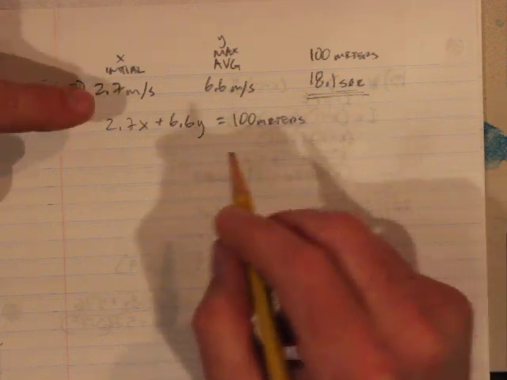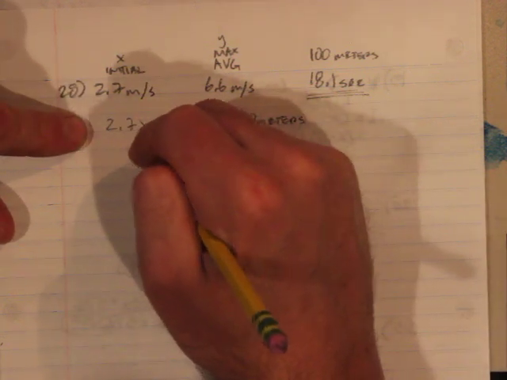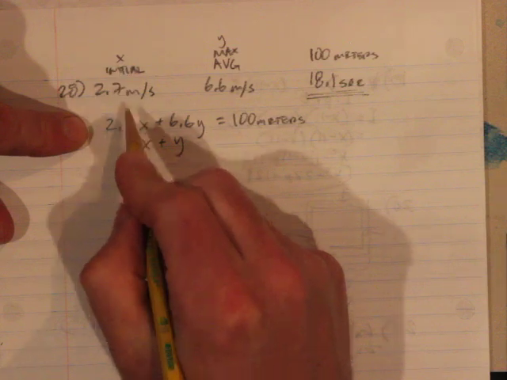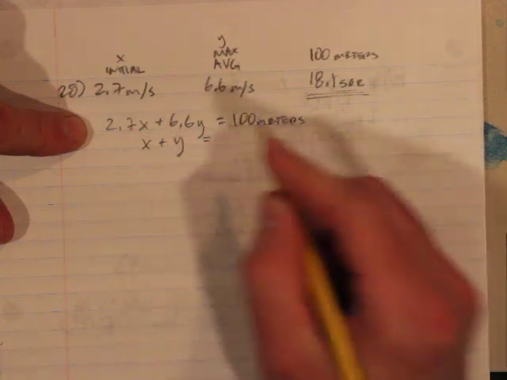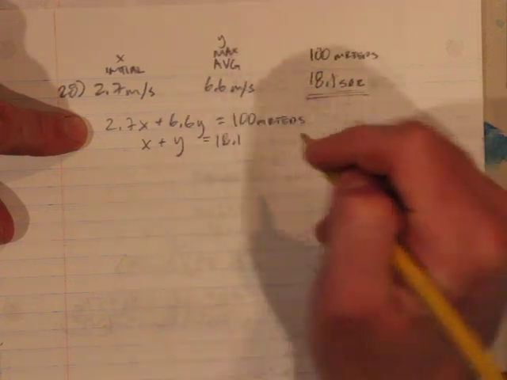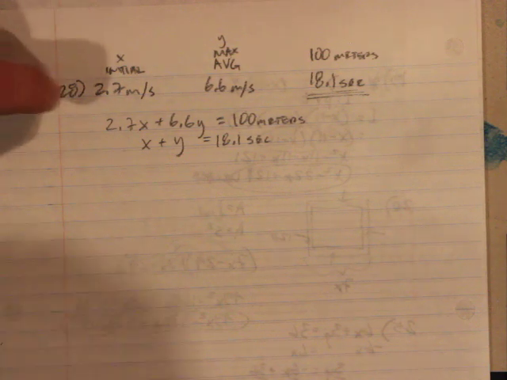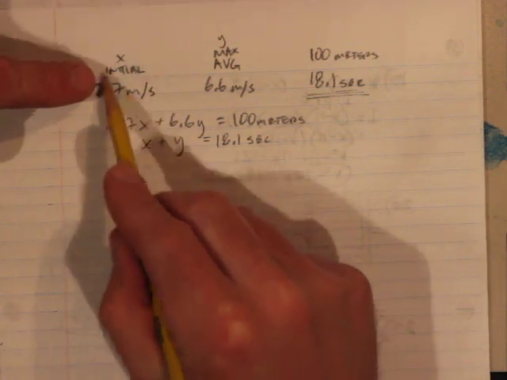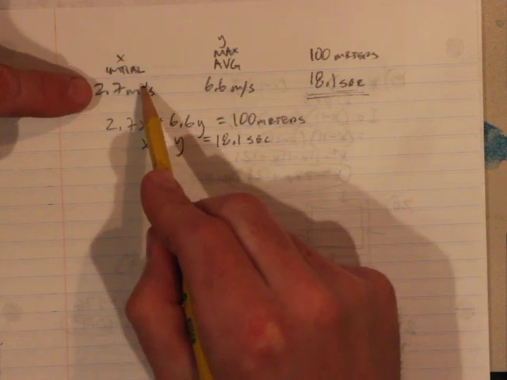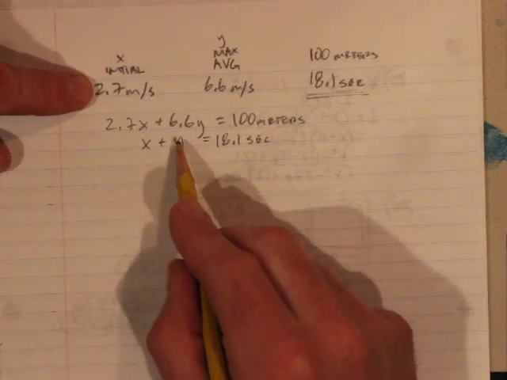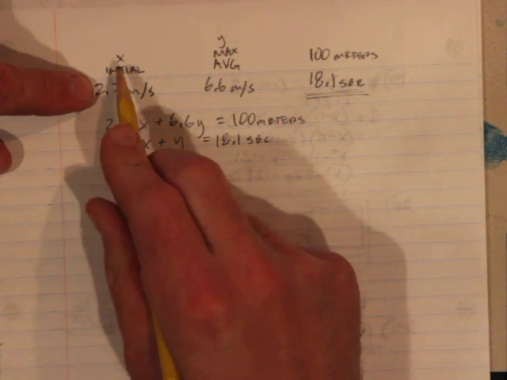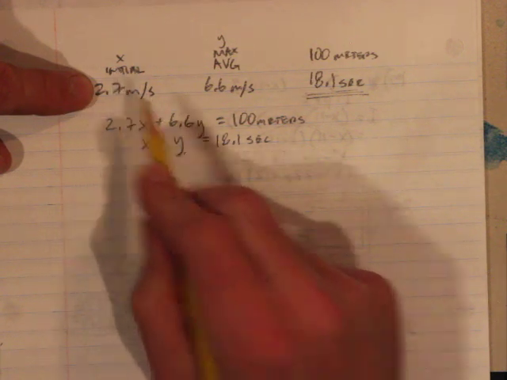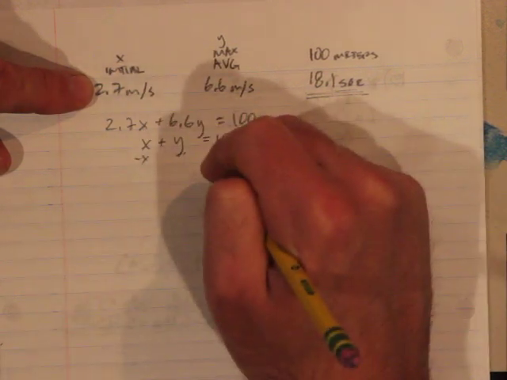Now the seconds, I can just say x plus y, total number of seconds for the initial part, total number of seconds for the max average part. That is going to be 18.1 seconds. Now, I'm really just concerned with this initial phase here. So what I'm going to do is solve for y and plug my initial stuff in for y so I can find the value for x, because I really just want to find what x is for this question that I'm being asked.